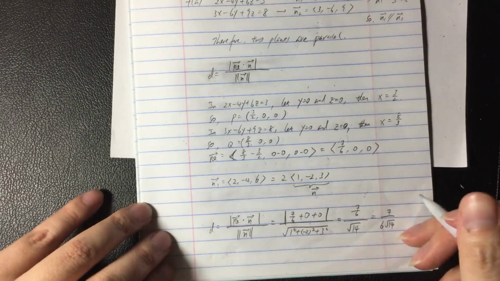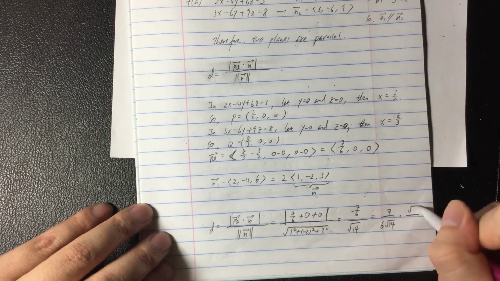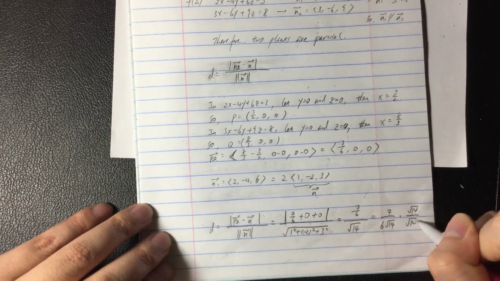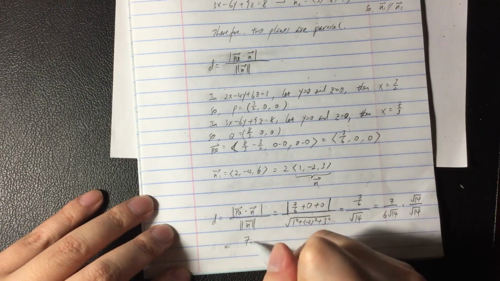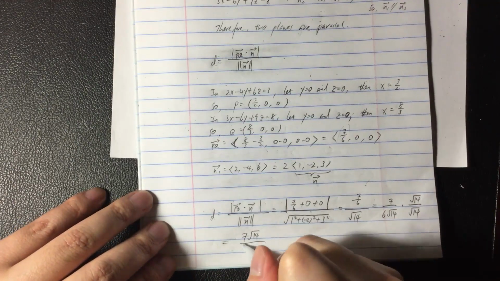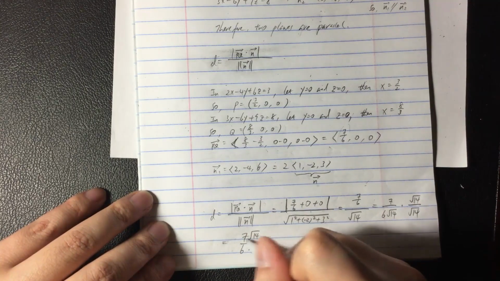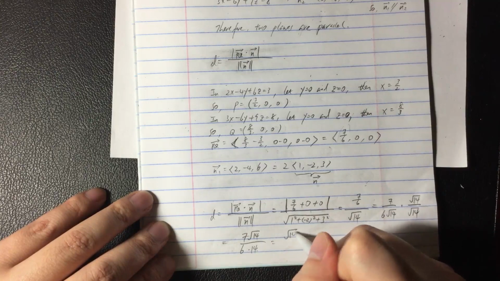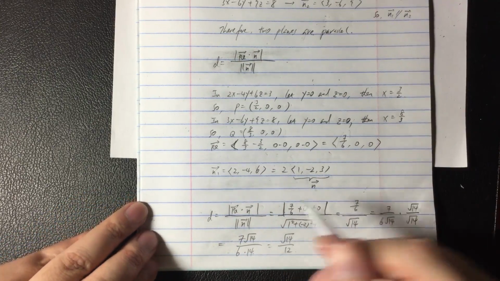If we try to rationalize the denominator, I can multiply top and bottom by radical 14. So this term can be rewritten as 7 times radical 14 over 6 times 14. If I cancel 7 from top and bottom, I have radical 14 over 12. That's the distance between these two parallel planes.